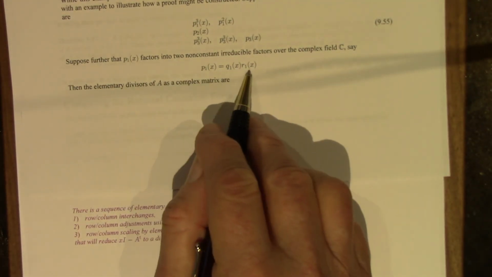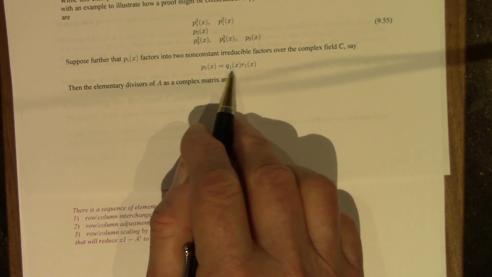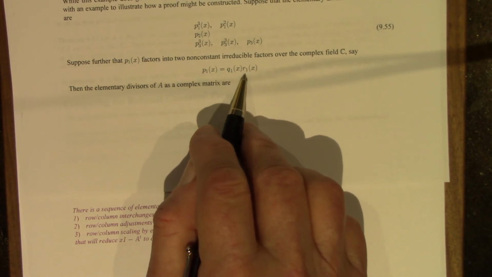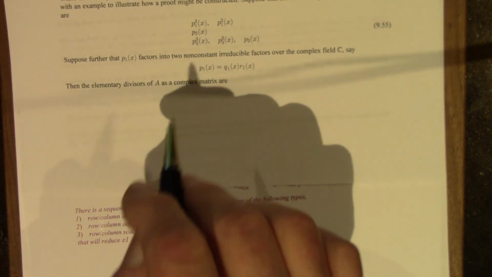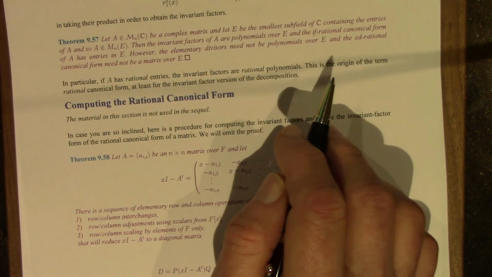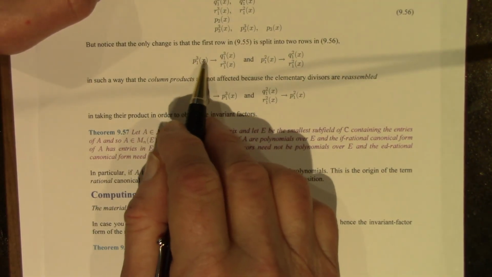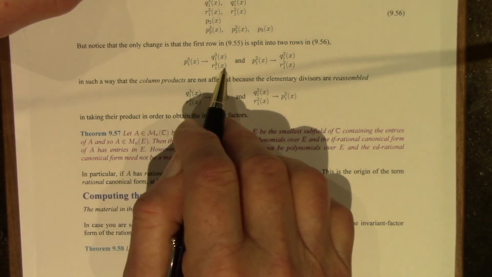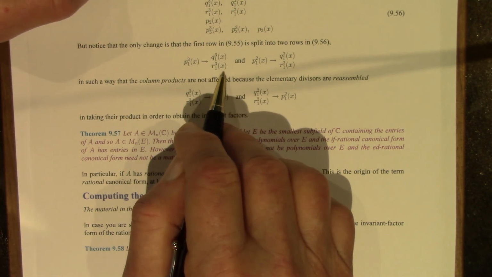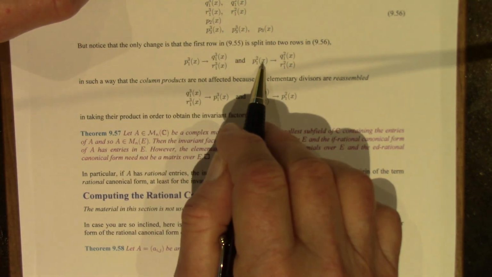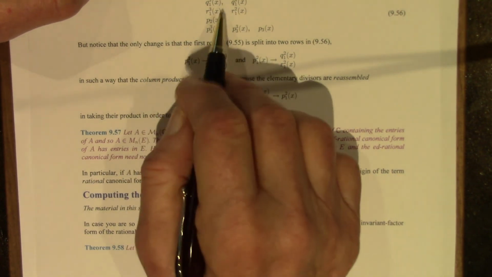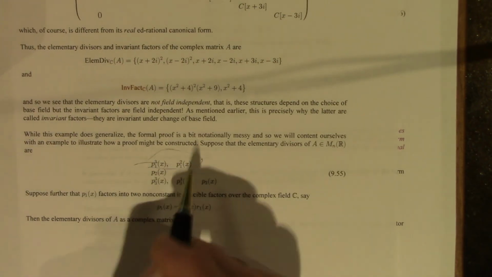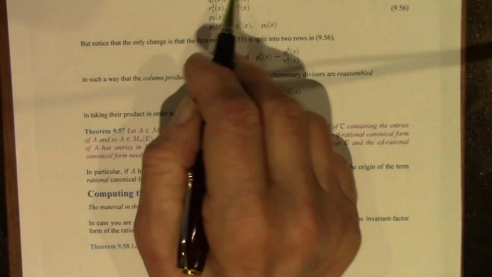Now, suppose that in a larger field, the complex field, P1 split into a product Q1, R1. What happens to the elementary divisors viewed as a complex matrix? Well, P1 cubed of x, the first real elementary divisor, splits into 2 complex elementary divisors, and same thing for the lesser power of P1. So that first row in this table gets split into two rows.